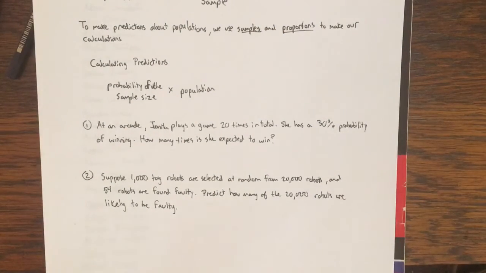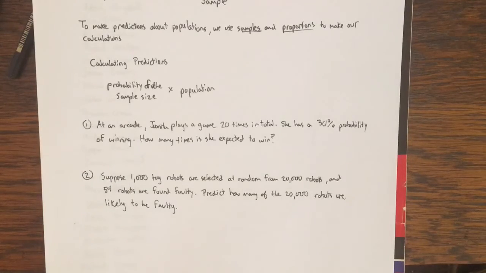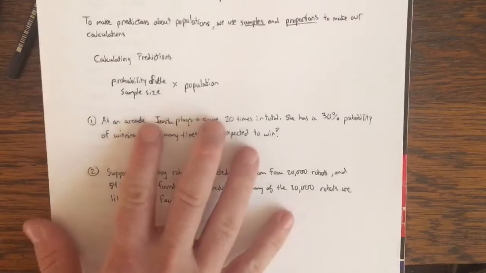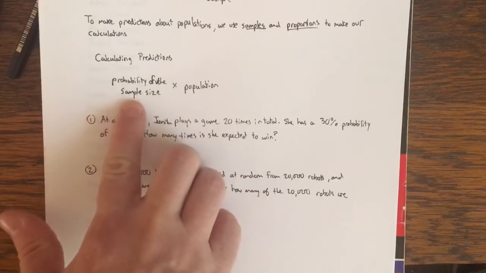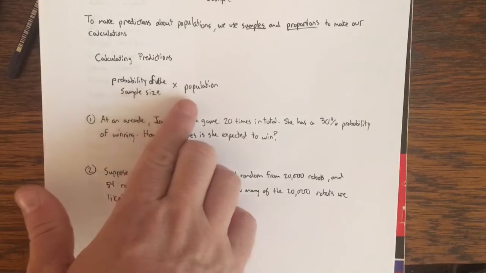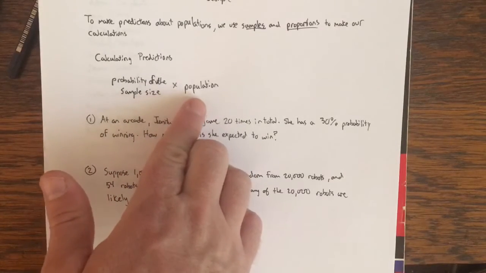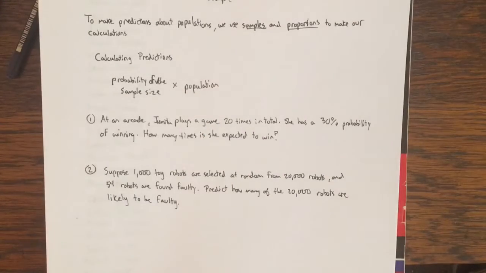And the way how we calculate predictions is actually very easy to do. It involves multiplying two different measurements. It involves multiplying the probability of the sample size times the population or the actual size that we're dealing with. Let's take a look at two examples of some problems down below.